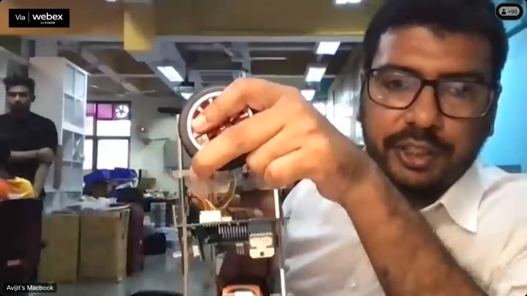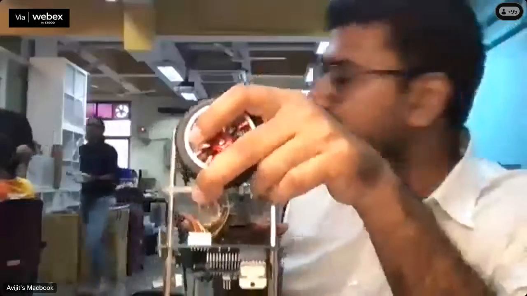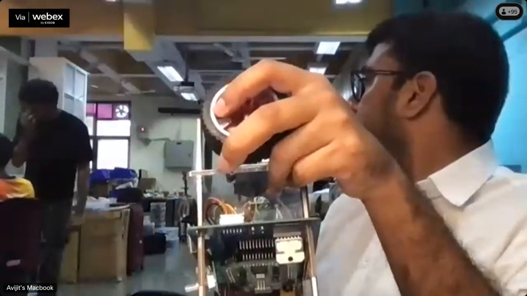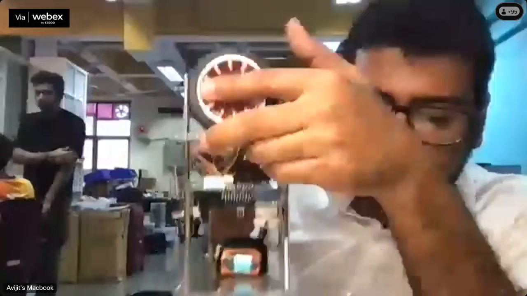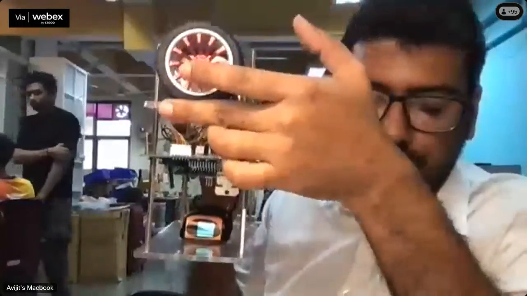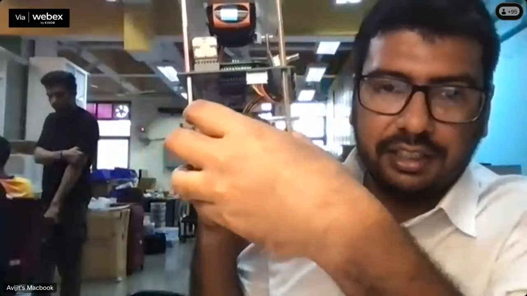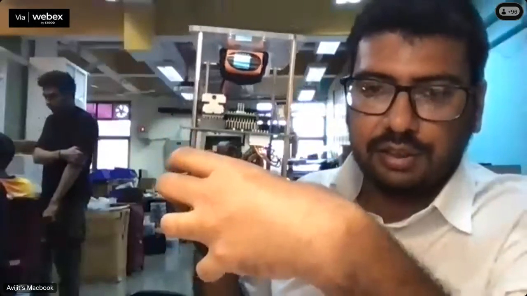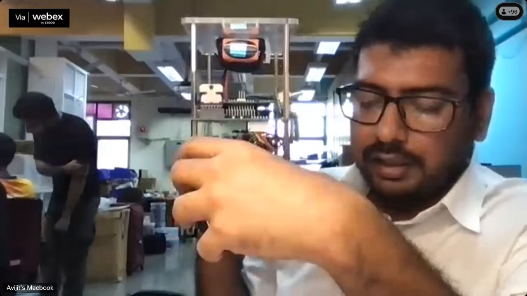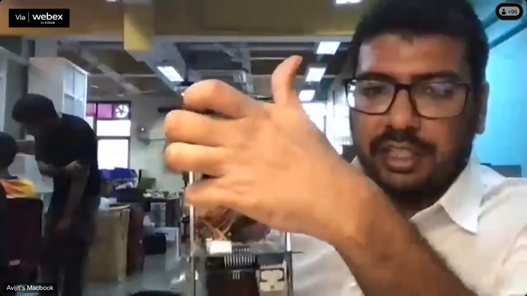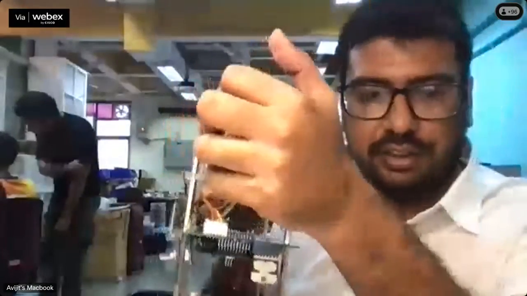Both of these are equilibrium points. Equilibrium points means if the system attains these values of states, it will remain there unless any external disturbance is given. So which one of them is a stable equilibrium, and which one is an unstable equilibrium?